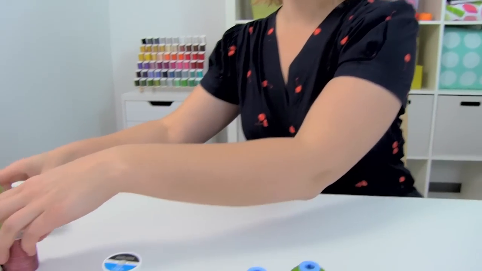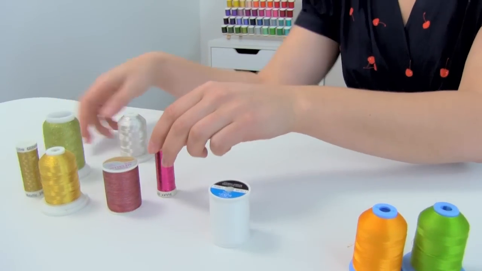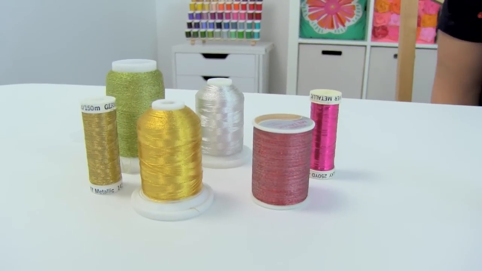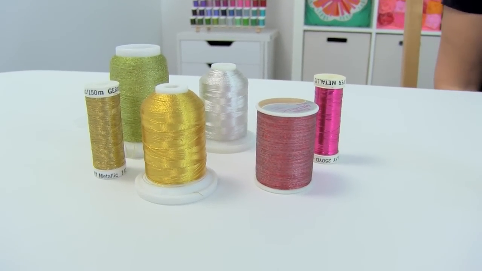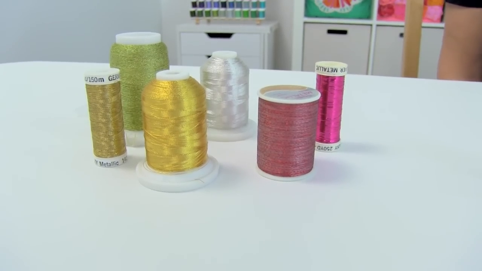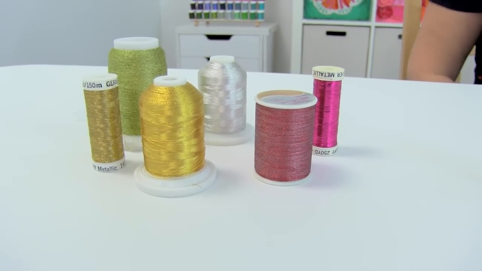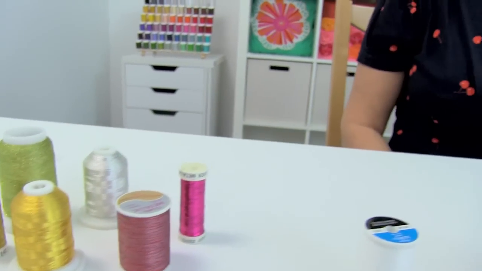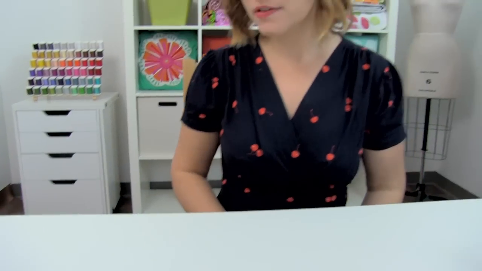The last thread to talk about is metallic thread. It's nice and pretty and sparkly. Metallic thread is a fun way to add a little bit of extra sparkle to your embroidery projects. It is a mixture of natural fibers, man-made fibers, and metal fibers, so it is a little bit stiffer than regular thread. It's really important that you use an embroidery needle when you're using metallic thread because you don't want to shred the metallic fibers.